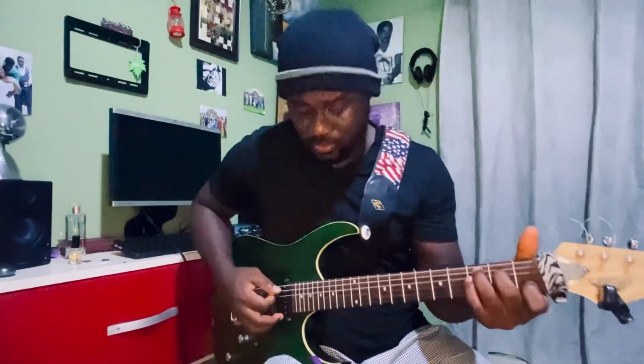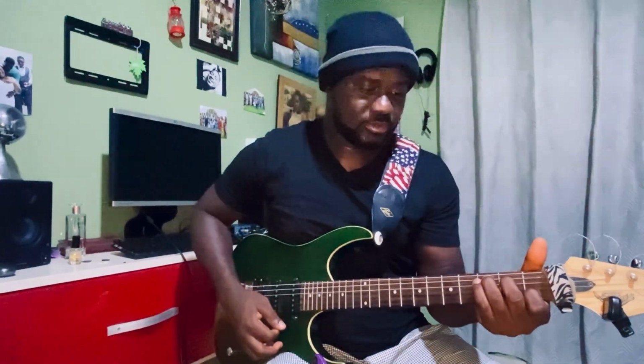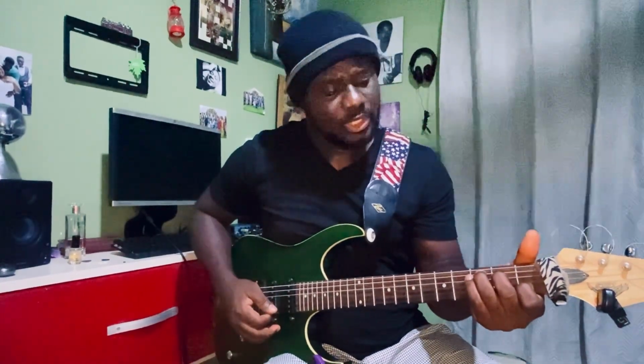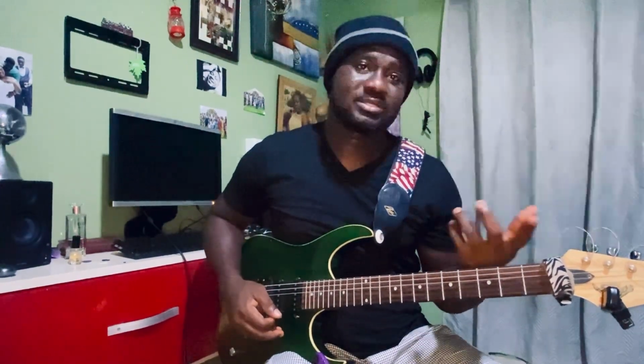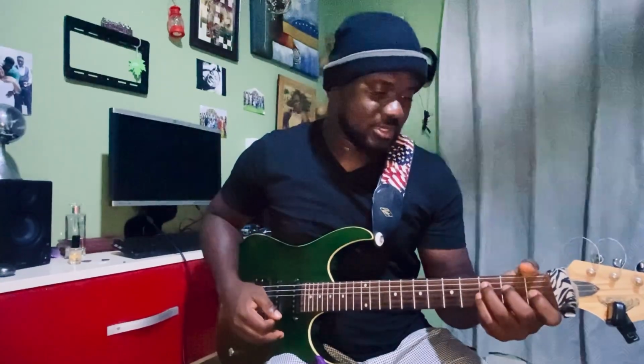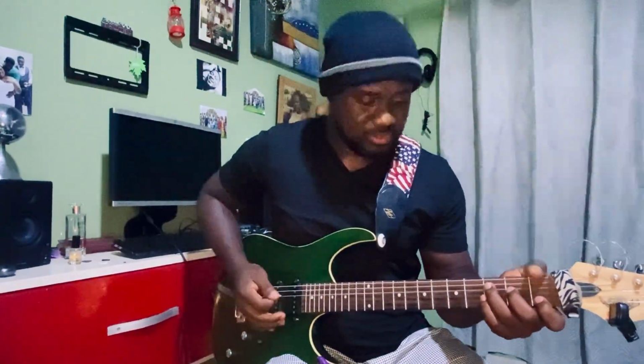So this is a C chord. This is a chord 1 in the key of C. Now, this is one chord shape that we are mostly familiar with. It is the most commonly used chord shape. This one.